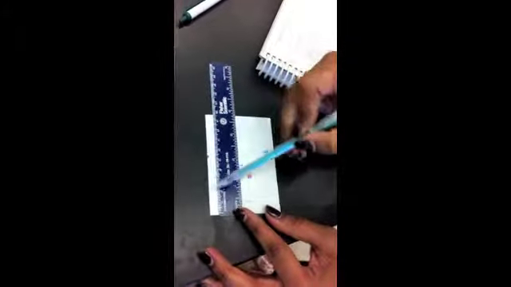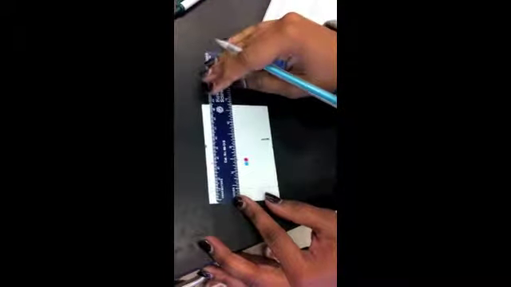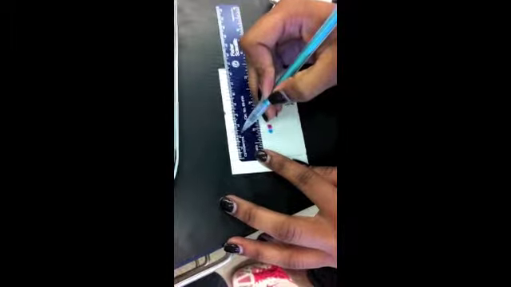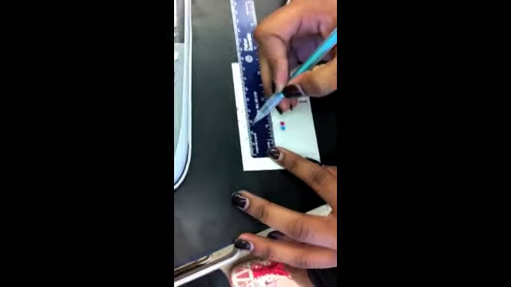Okay, so now it's been 10 to 15 minutes. We took our TLC plate out. First I'm going to measure the distance that the solvent traveled, which was about 4.1. And then I'm going to measure the distance that the methyl red traveled. It's about 2.9.